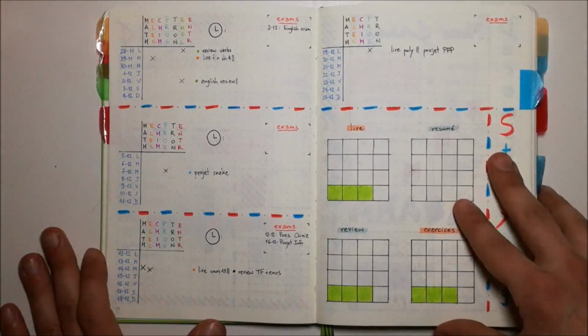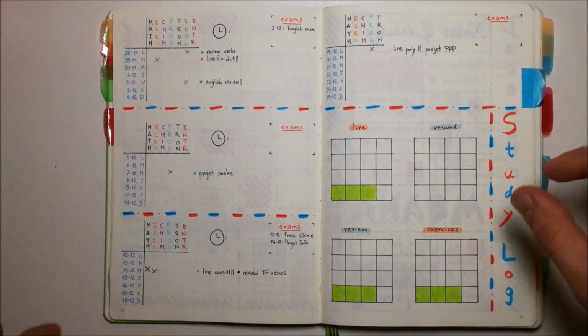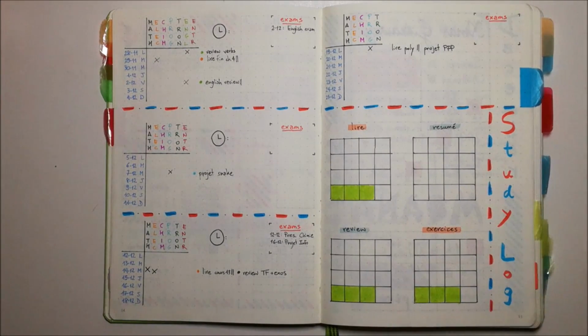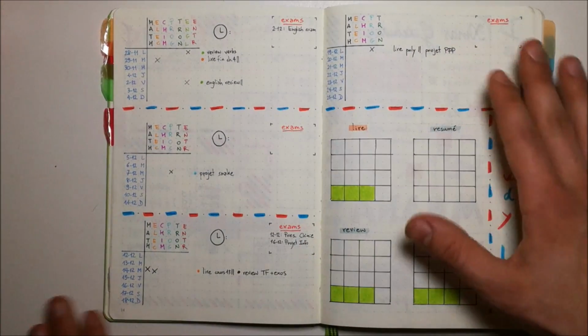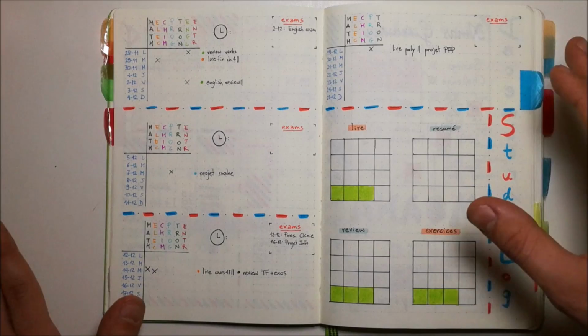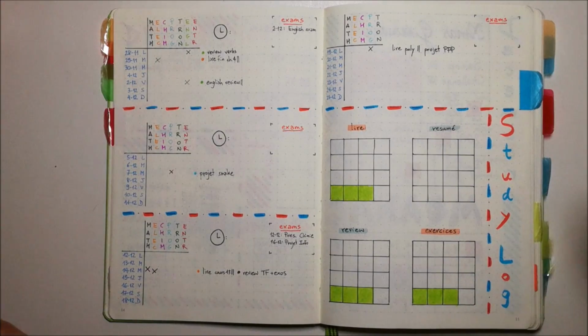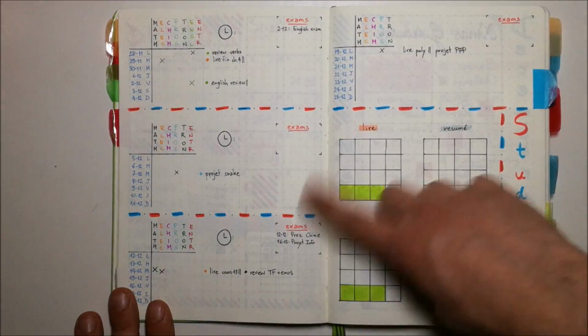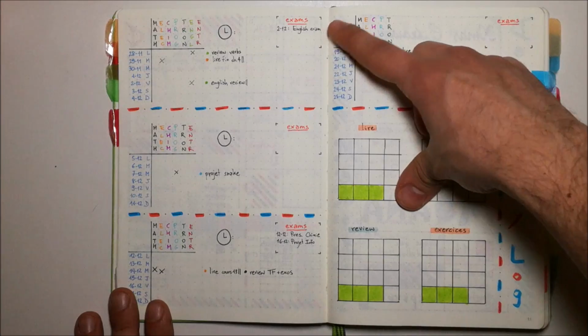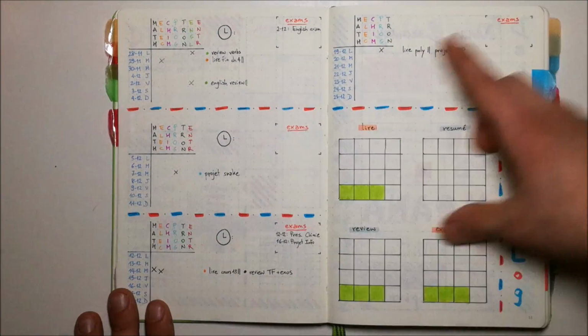What I like about the system is that it gives you a clear picture of what you did. Here, for example, it's blank. That means that I did not study, and that's the reality of what I studied in the month of December. As you can see here, that's when I start adding these boxes right here with some important dates and info.